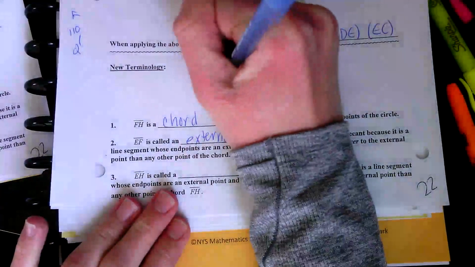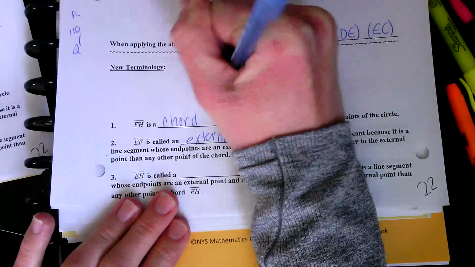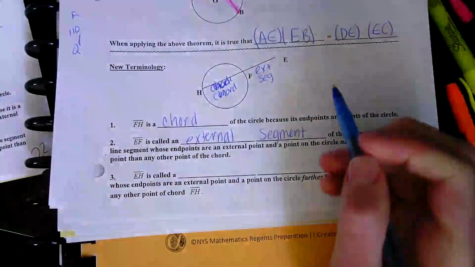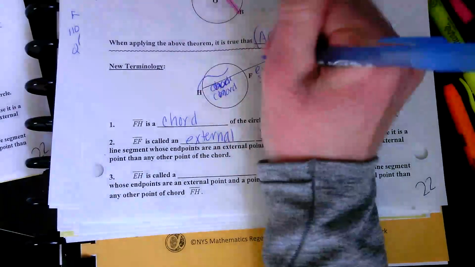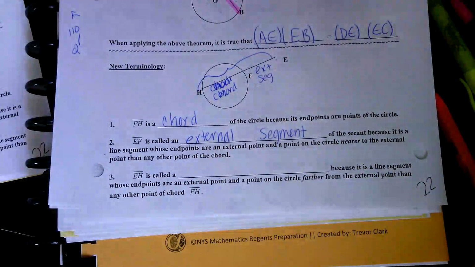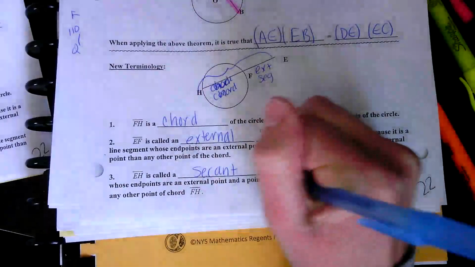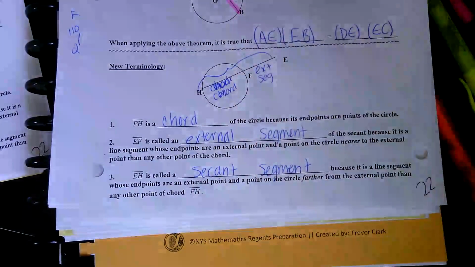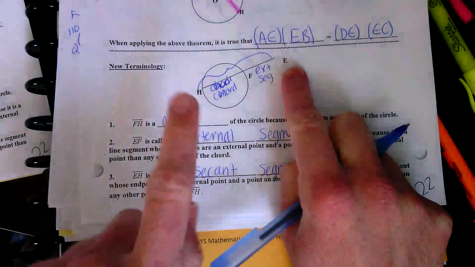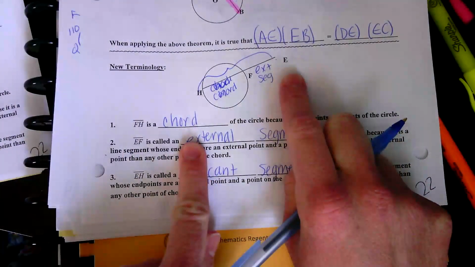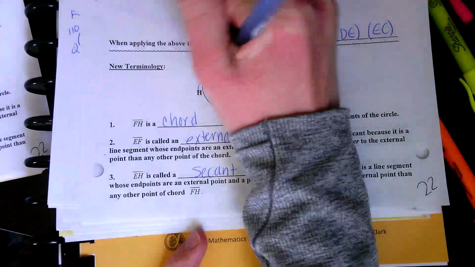Okay, so this is our chord. Now EH, this whole thing, is called a secant segment, because it is a line segment whose endpoints are an external point and a point on the circle farther from the external point. So this is our secant segment.